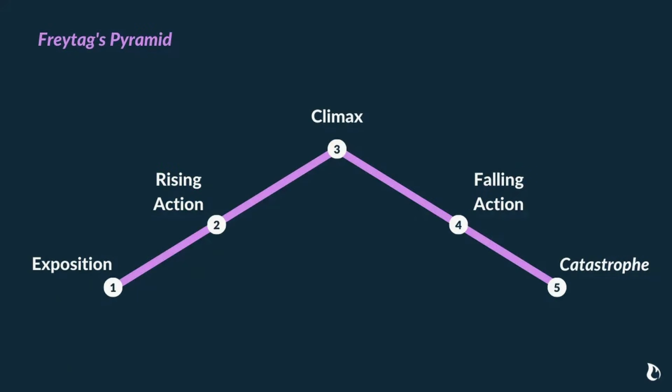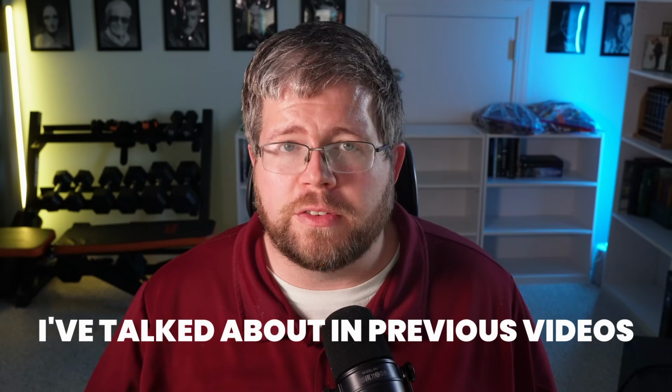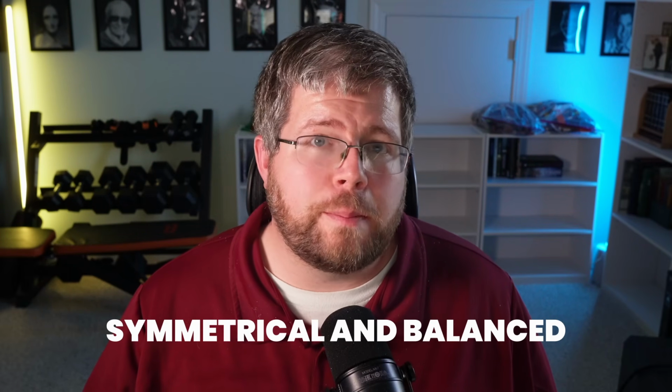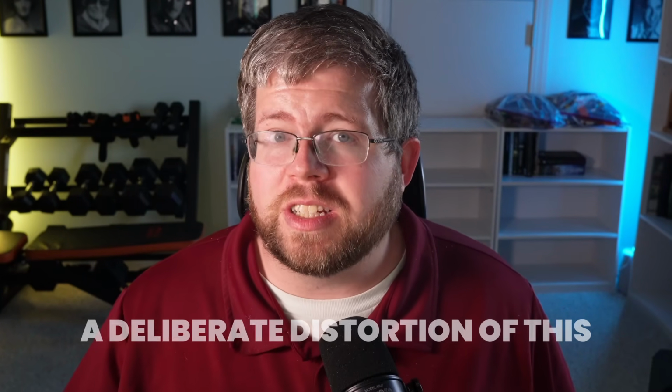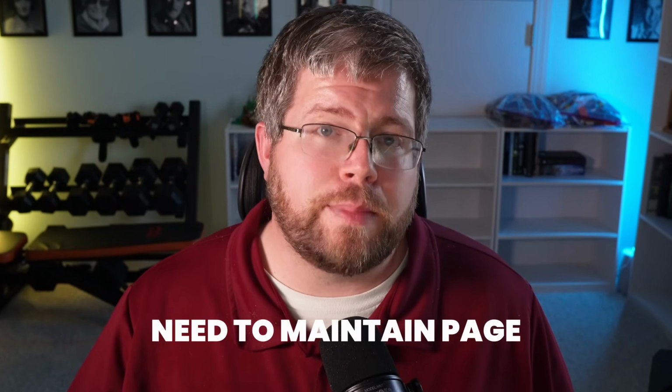It also stands in stark contrast to Freytag's pyramid, a 5-act model developed in the 19th century that I've talked about in previous videos. Freytag's structure is symmetrical and balanced, with the climax sitting neatly at the midpoint. It gives equal weight to the rising and falling action. The Fichtean curve is a deliberate distortion of this. It's asymmetrical, with a long front-loaded rising action and a short, swift falling action. The climax is pushed far toward the end. If Freytag's pyramid is the model for classical tragedy, the Fichtean curve is its hyper-modern, impatient descendant, built for thrillers that need to maintain page-turning momentum.